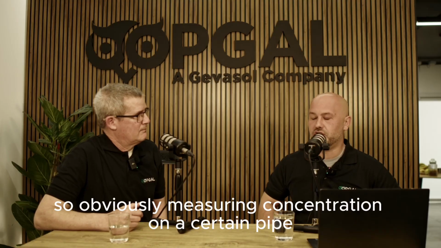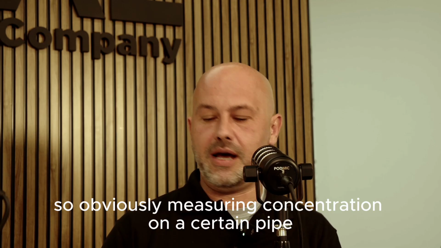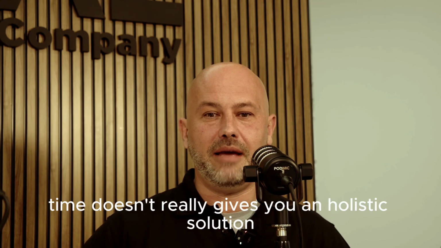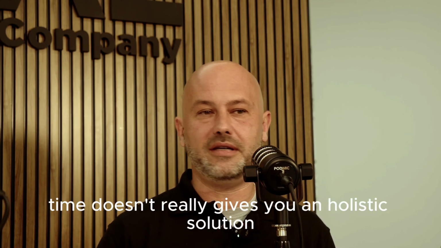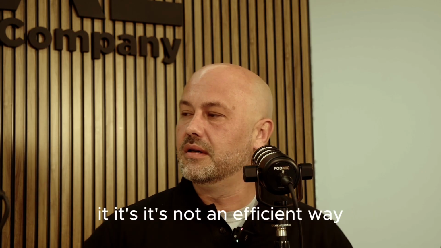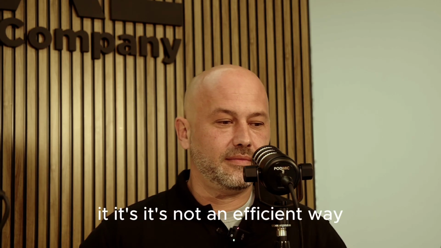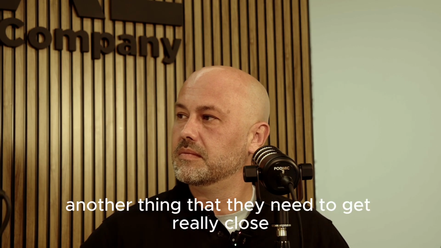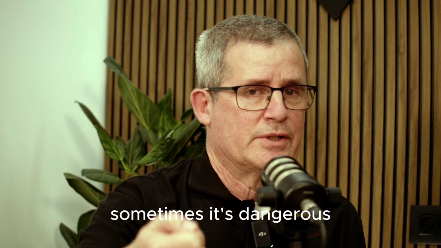So obviously measuring concentration on a certain pipe in a certain period of time doesn't really give you a holistic solution, doesn't really show where the exact point of the leak occurs. Yeah, it's not an efficient way. And another thing is that they need to get really close. Sometimes it's dangerous.